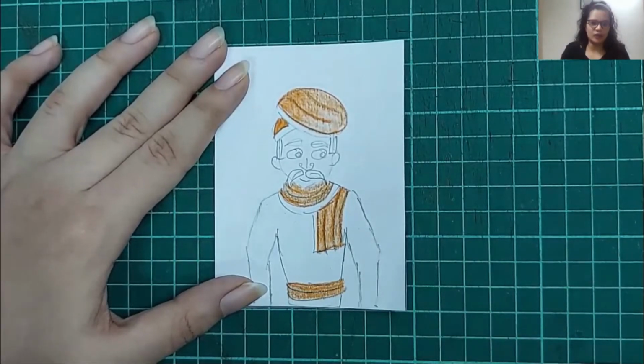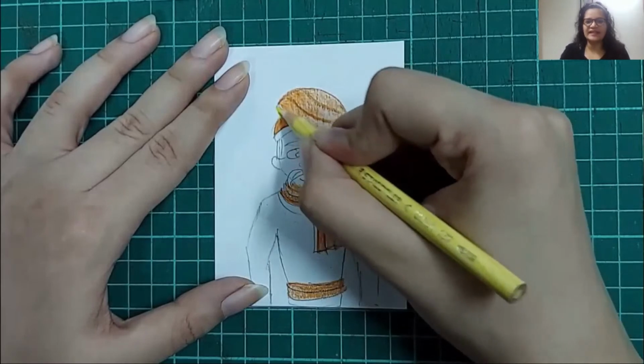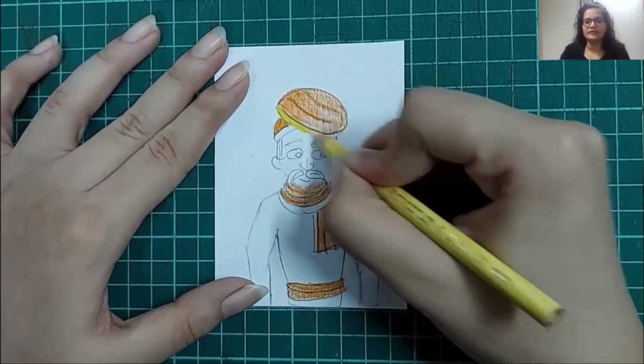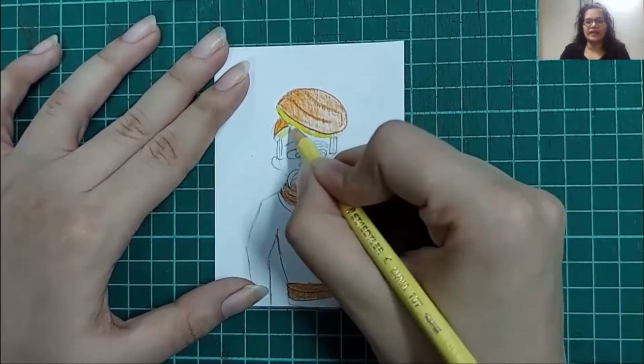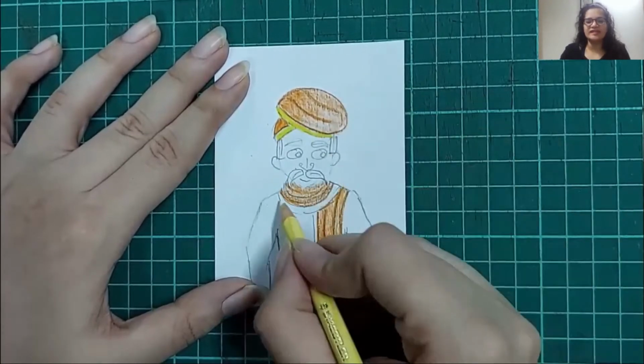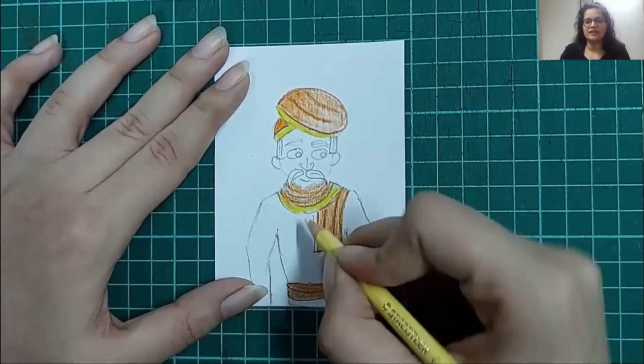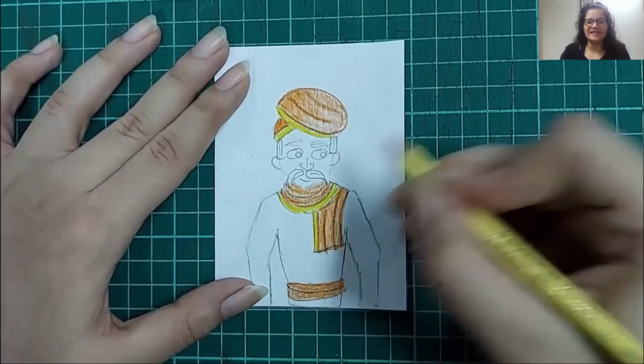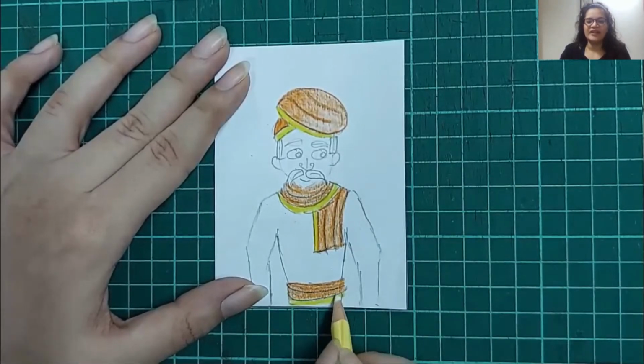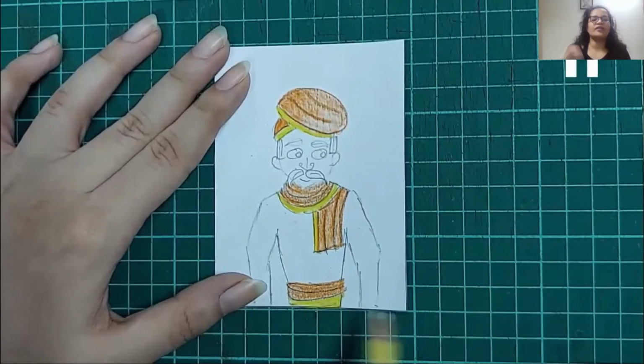Now I'm going to be taking yellow color. First the turban, the line that is left. Okay, done. Then the stole, those single strips that are left. Okay, perfect. Now the waistband that is left. We stop over here. Tell me everybody, are you all done with the turban, the stole or the scarf and the waistband? Yes? Great, very good. That's why I'm going a little slow so that you all can do it with me today.